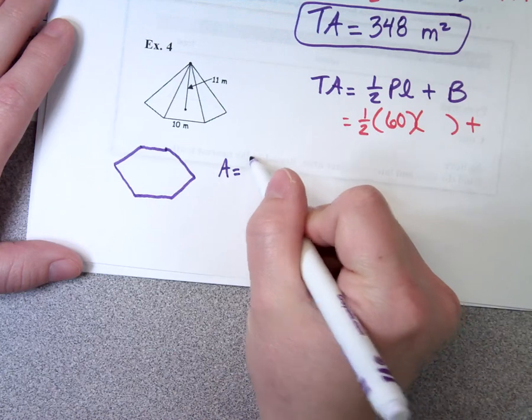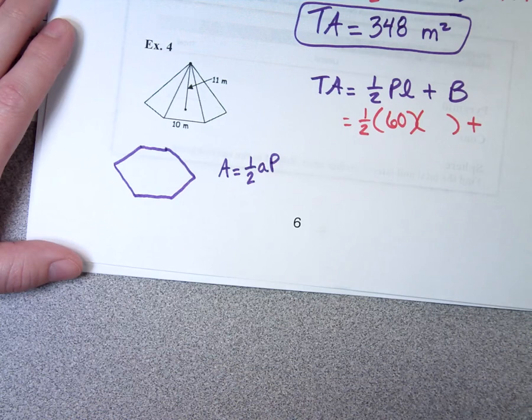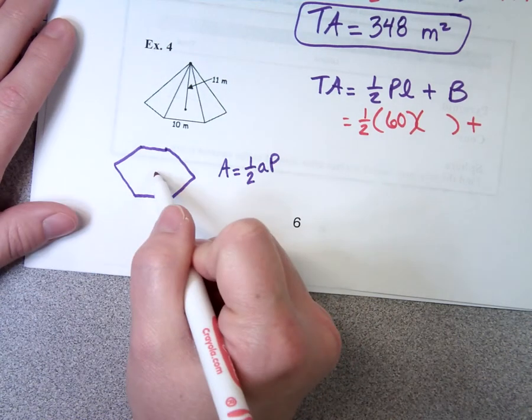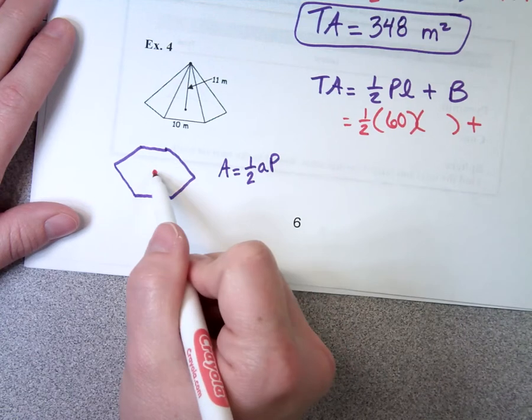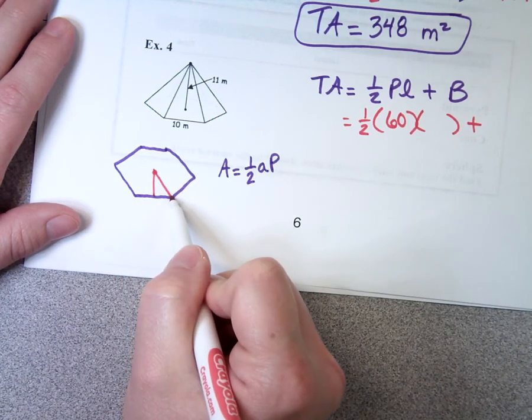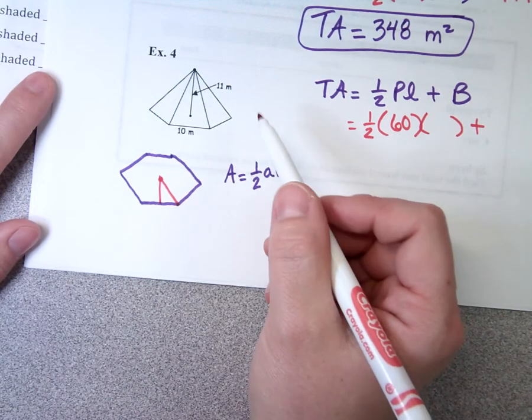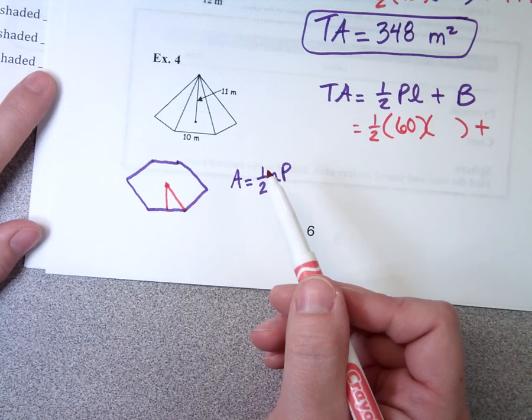What's the formula? Apothem times perimeter divided by 2. Yep, the apothem times the perimeter divided by 2, or 1/2 AP. Okay, so I need to work on finding the apothem. The apothem is the distance from the center down to the middle of a side. I'm going to go ahead and make in this triangle right here.